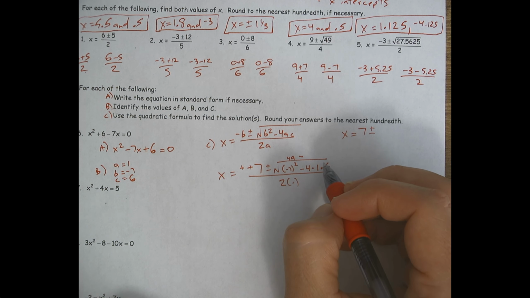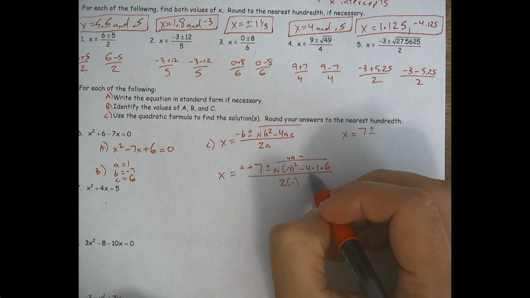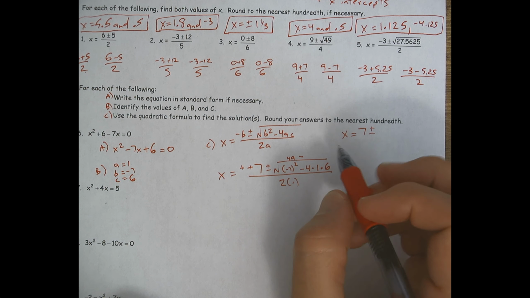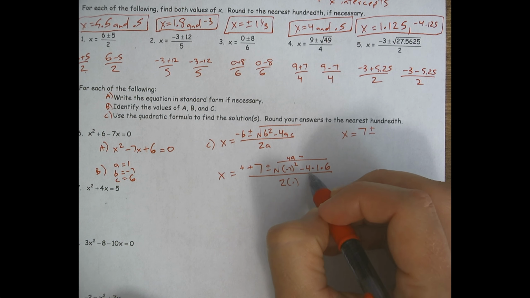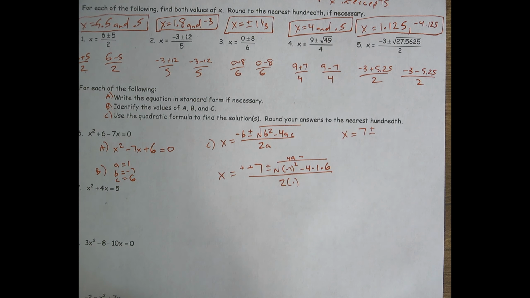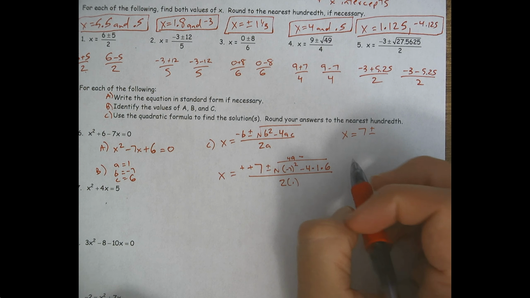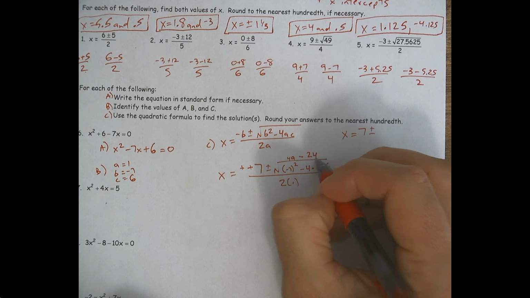And the key looks kind of goofy here too. Yeah, the key's incorrect on this as well, so we'll have to fix that. So the 4 times the 1 times the 6, you can count this as a negative 4 if you want to, or you can just multiply all these together. So the 4 times 1 is 4, times 6 is 24.